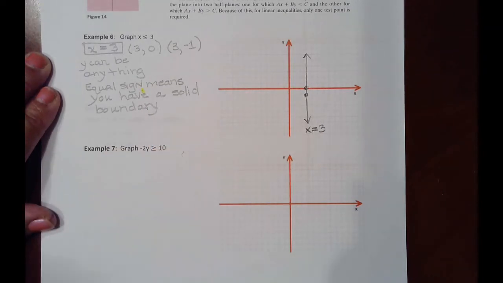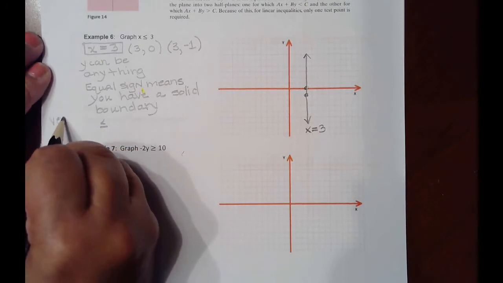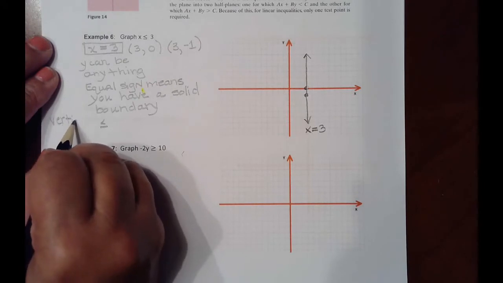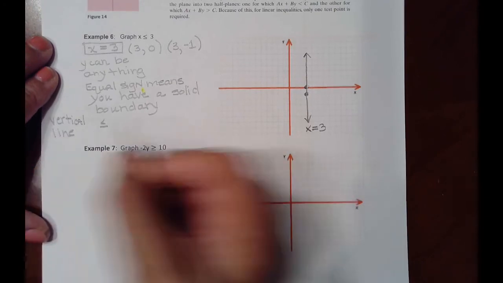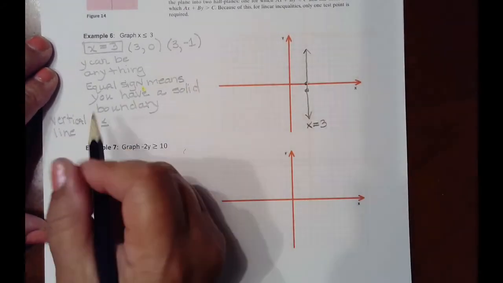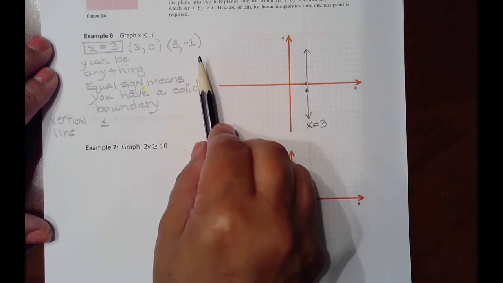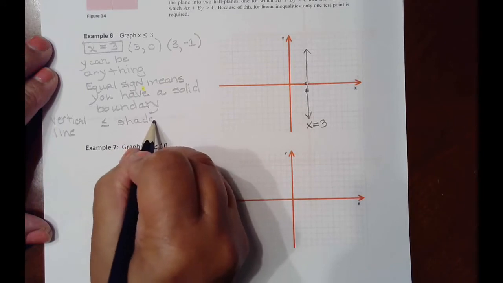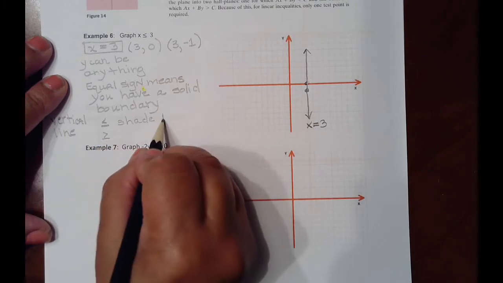Then as far as shading, when I talk about shading, I would say shade either above or below, but that kind of doesn't make sense when the boundary line is vertical. So instead of above and below, we'll say right and left. So when you're talking about values that are less than this boundary line, less than would be to the left, if that's what's in your particular inequality, and if it was greater than or equal, you would shade to the right.